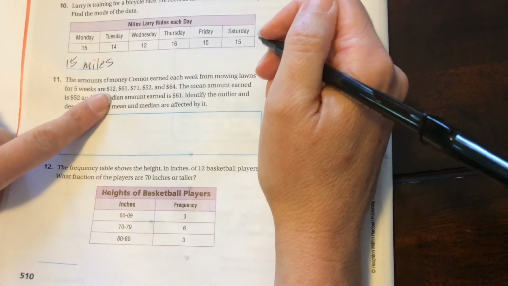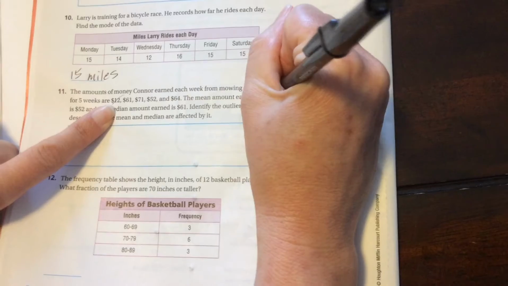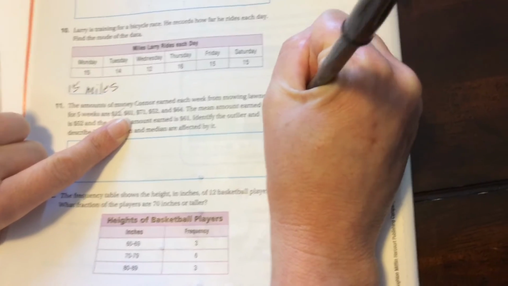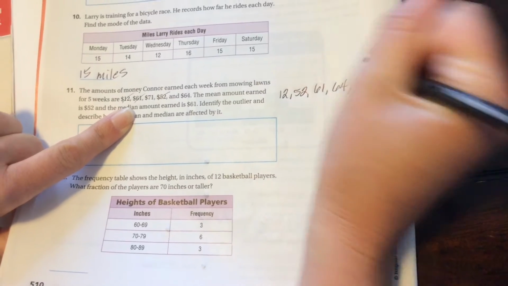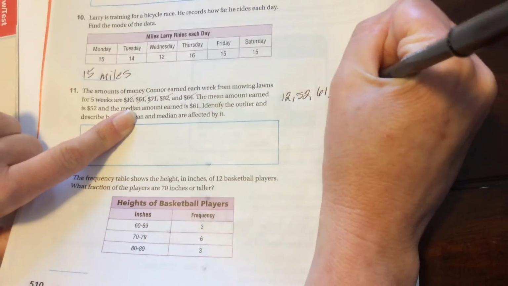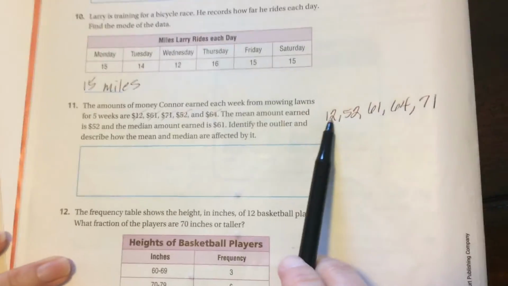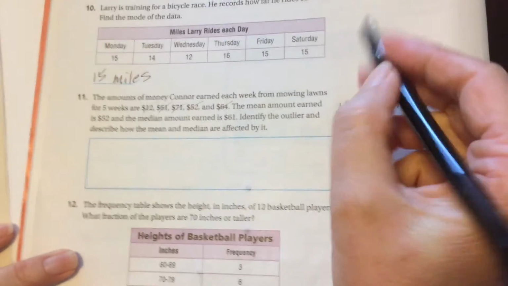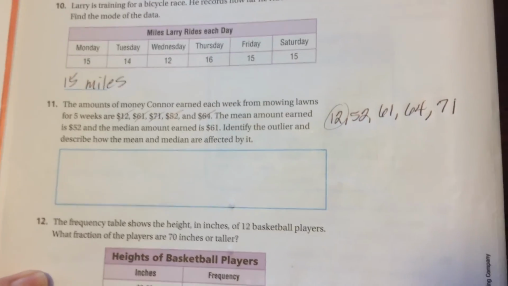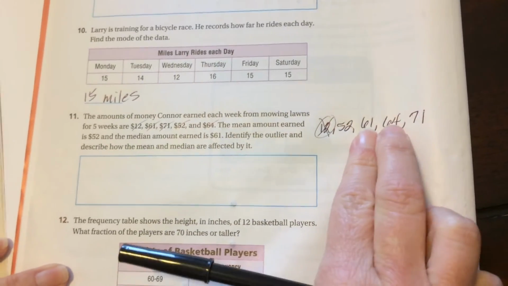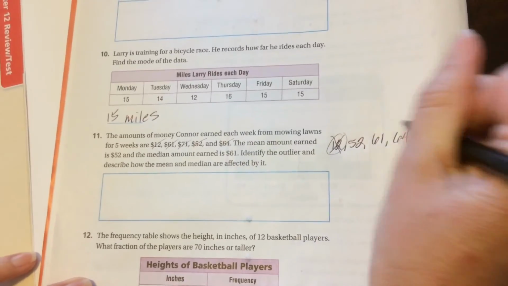So if I put these in order, 12 is my smallest. Then I have 52, then 61, 64, 71. Now I have to find my outlier, right? So my outlier is 12 because 12 is much smaller than the rest of my data. So this is my outlier. So now I'm going to look at my median without that 12. So I'm going to take this 12 off, and now I'm looking at 61 and 64. I have both those numbers in the center.